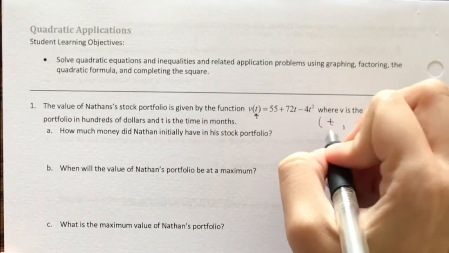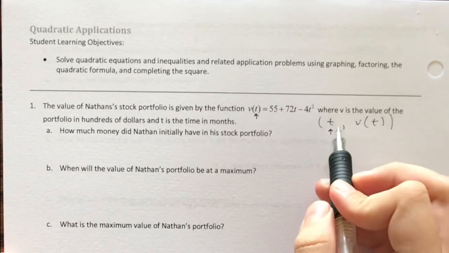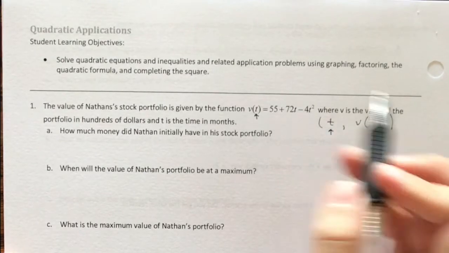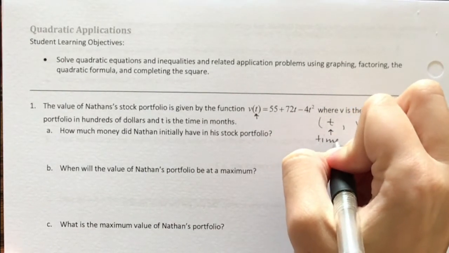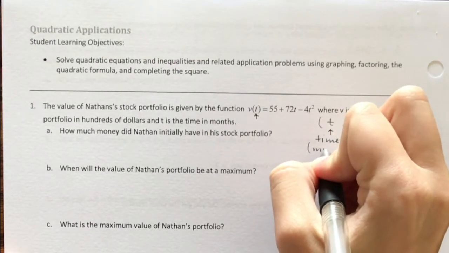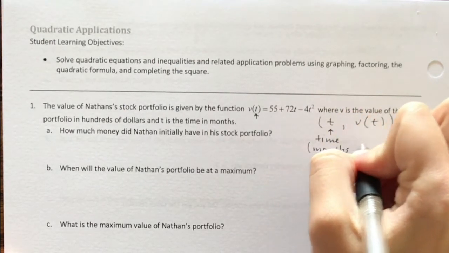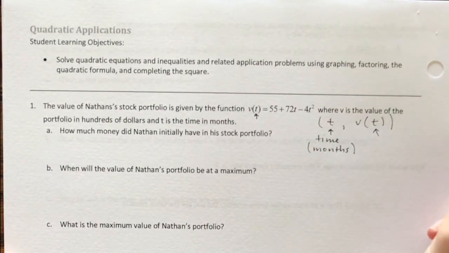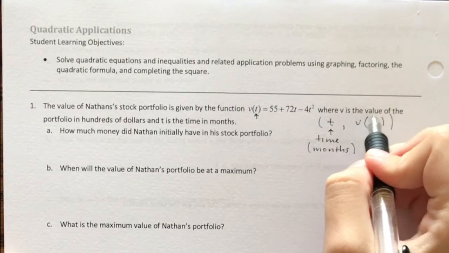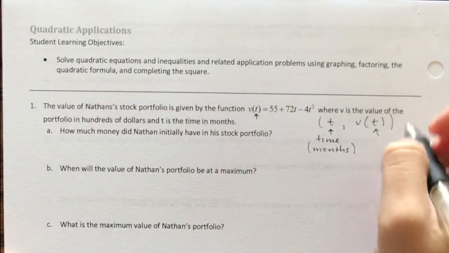So what do each of these represent? Well, t, what does it say that is? It's time with the unit months. What does v of t represent? Well, it says v is the value of the portfolio.